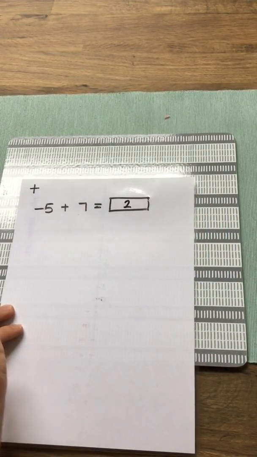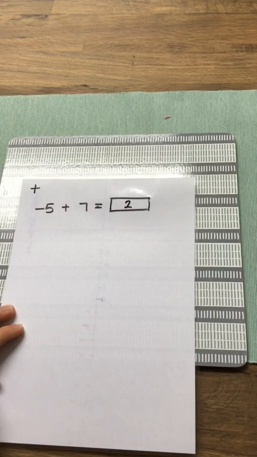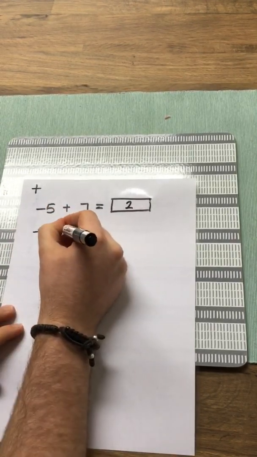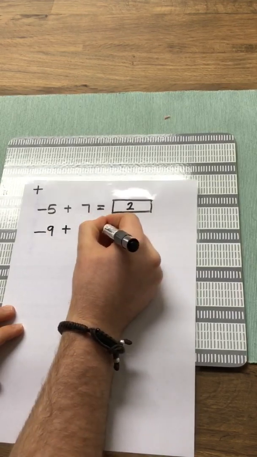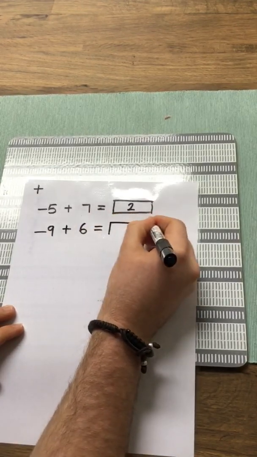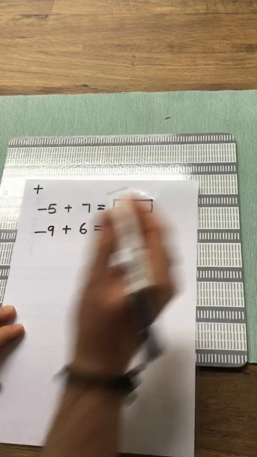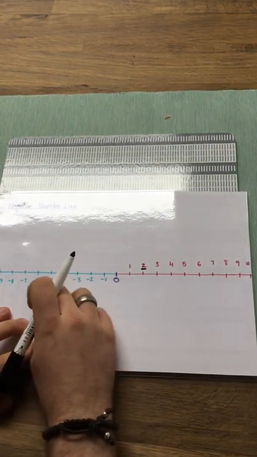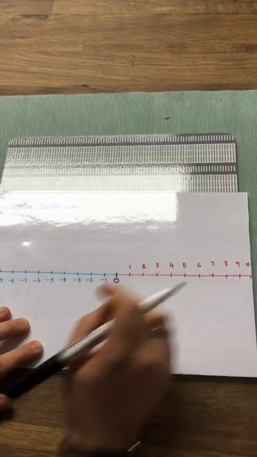Okay, I'm going to do another calculation where we're looking at addition. So I've got negative 9 add 6 equals something in our box, and that's what we need to try and calculate. So again, going back to my negative number line, I'm just going to rub off my marks that I made.